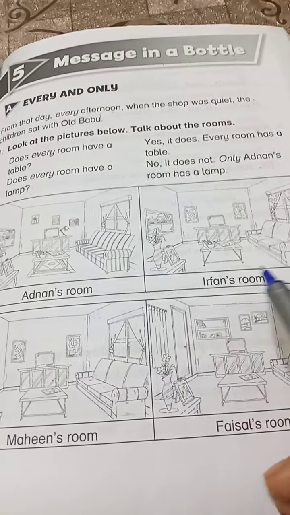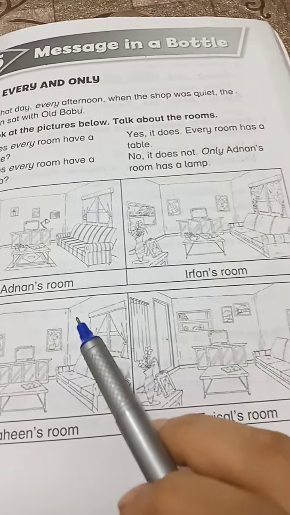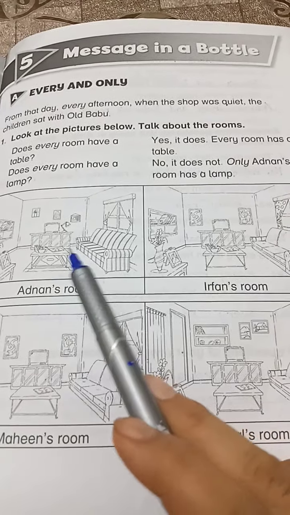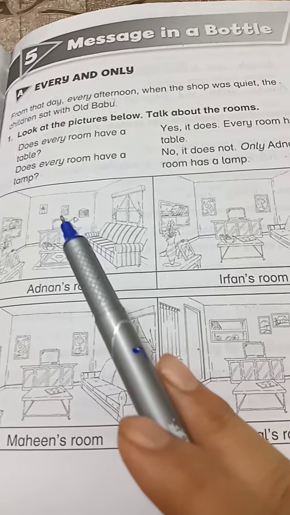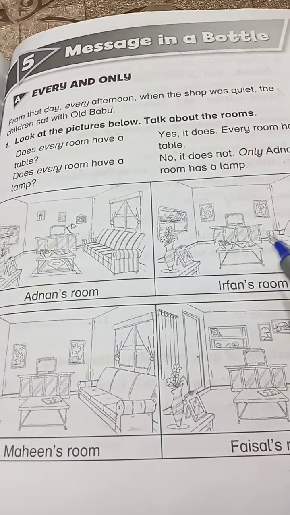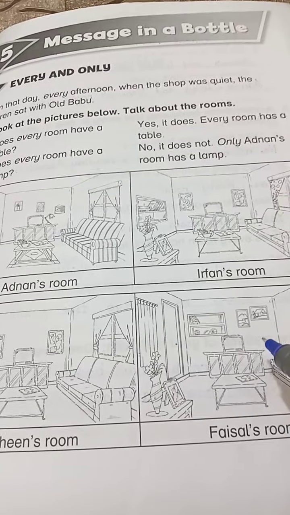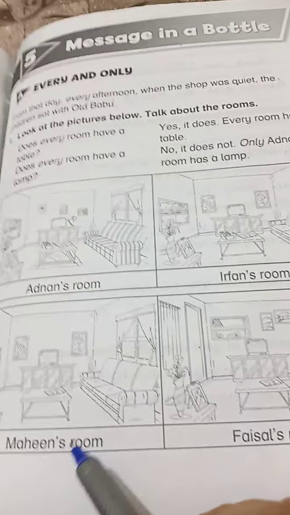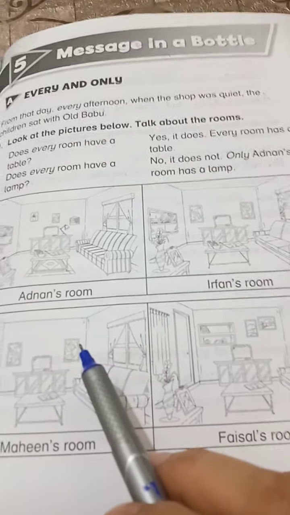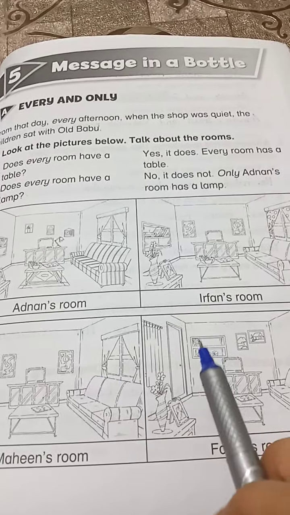Okay, does every room have sofas? Yes. By looking at these pictures, we come to know that every room has sofas. Now look at this. Does every room have pictures? Yes, look here. In Irfan's room, there are also pictures. In Faisal's room, pictures are there on the wall. And in Maheen's room, there are also pictures. So we will write the answer that yes, there are pictures in every room.